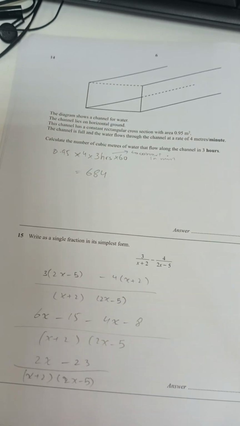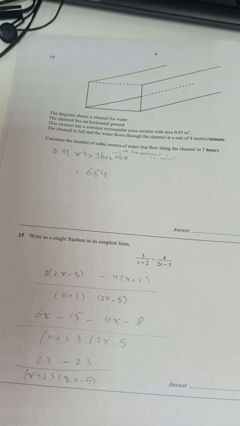Question number 15: you have to write it as a single fraction in the simplest form. So the two fractions are subtracting from each other. It means that we need to take the LCM of that. LCM will be x plus 2 into x minus 5. So over here in this term, you will multiply this with 2x minus 5 and 4 will be multiplied with x plus 2. I have written this step over here.